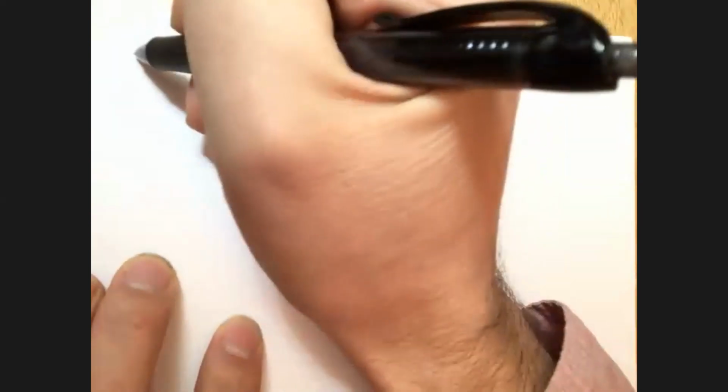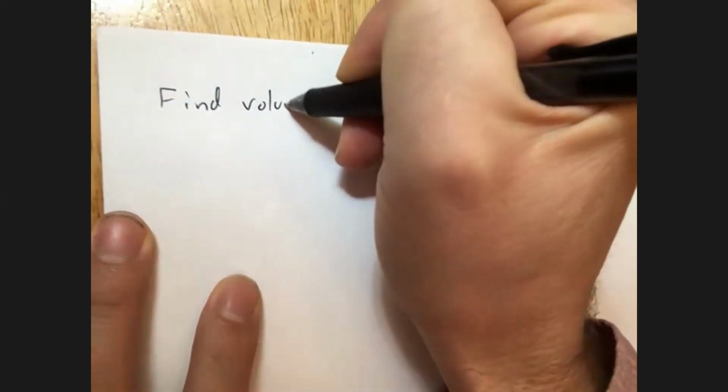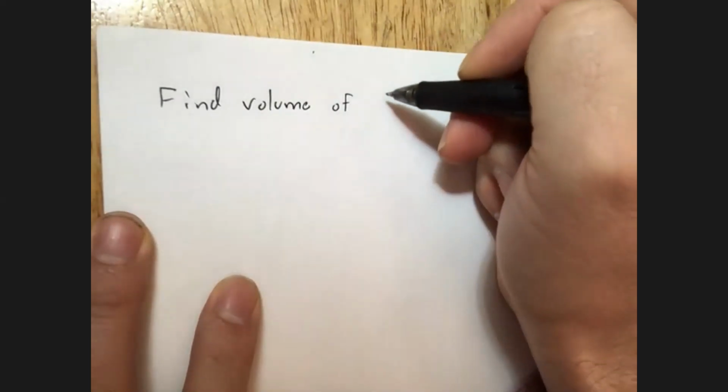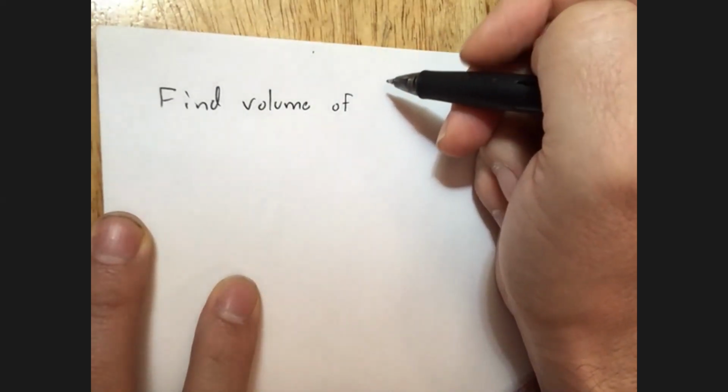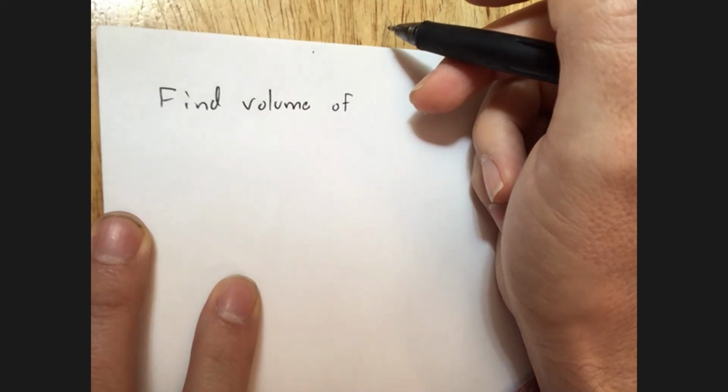So let's find the volume of a cone. Let's say the radius and the height are the same for this one.